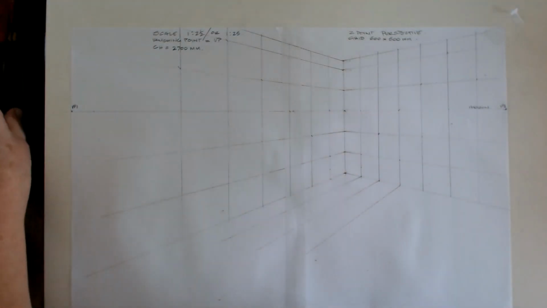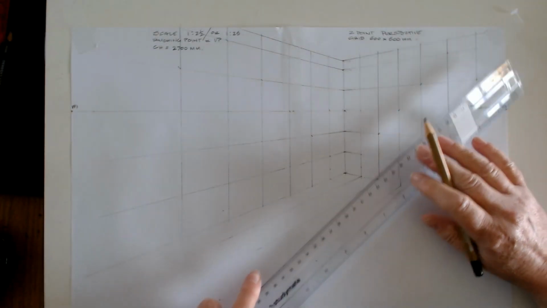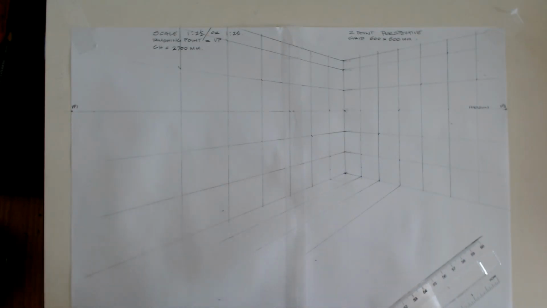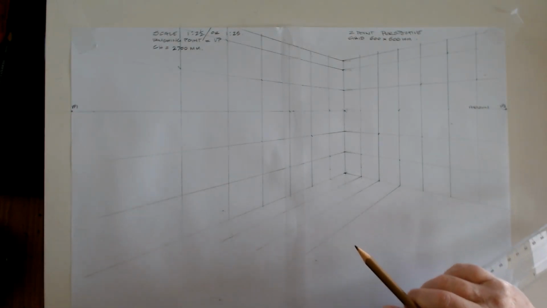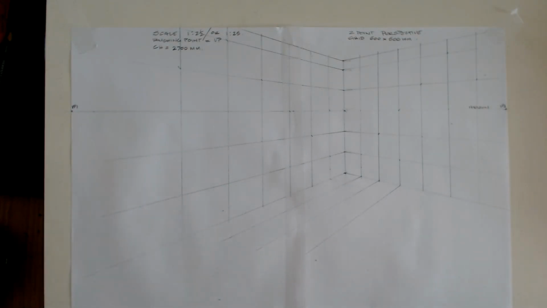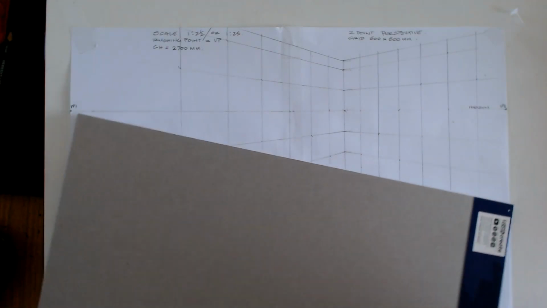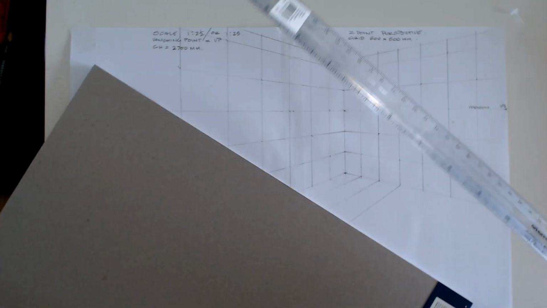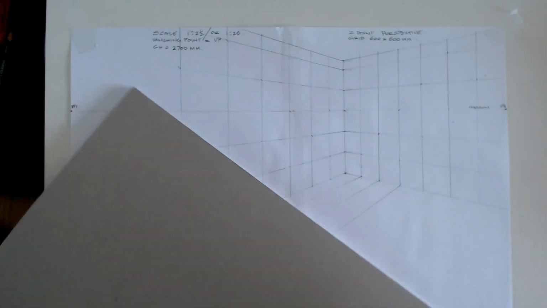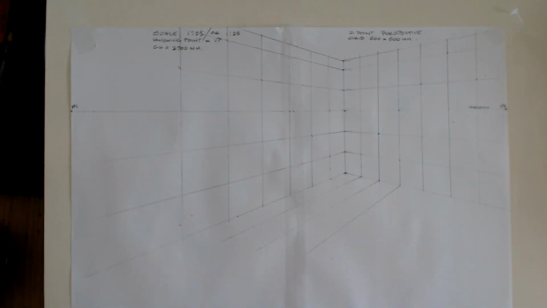Again, you may need a longer ruler. Now, if you don't have a longer ruler, and you've got something like an old piece of cardboard that's straight, like this is the back of one of my books. It's quite long, so I can use that as a ruler if I want to. So find something that has a straight line if you need it.